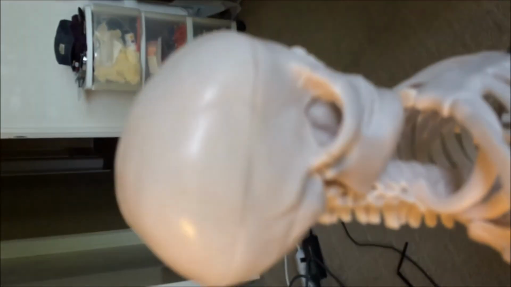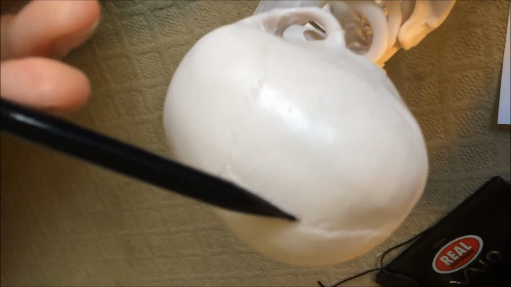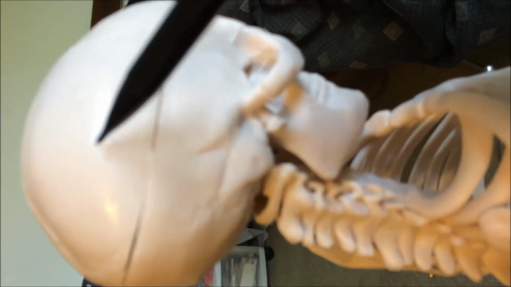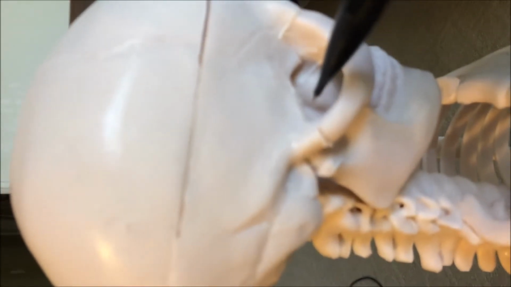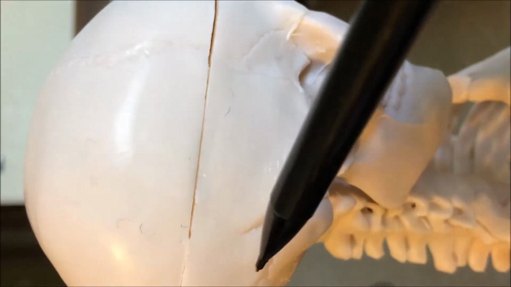Alright, let's take a look at the sutures here. First up, we have the coronal, which is right here. It's made between the frontal and the parietal. Then we have the sagittal, which is up here, made between the two parietal bones. And then we have the lambdoid, which is back here. It's between the occipital and the parietal. And then there's the squamous, which is made between the parietal and the temporal, and it's kind of hard to see on this skeleton, but it runs here, goes all the way back.